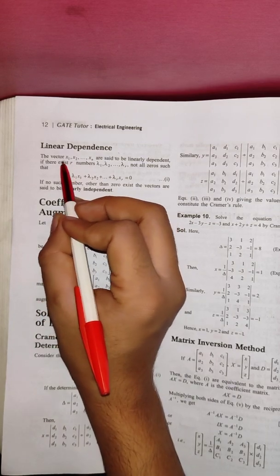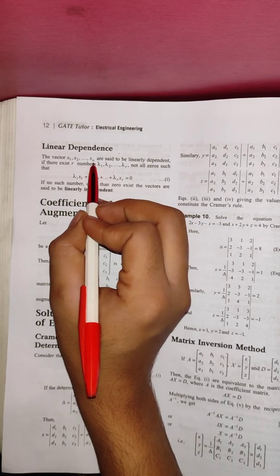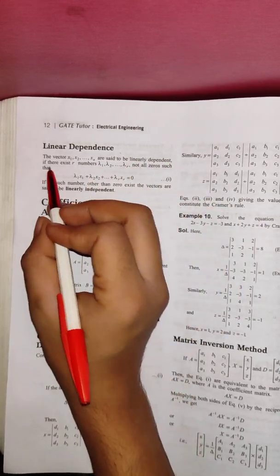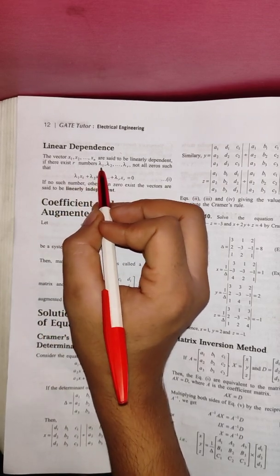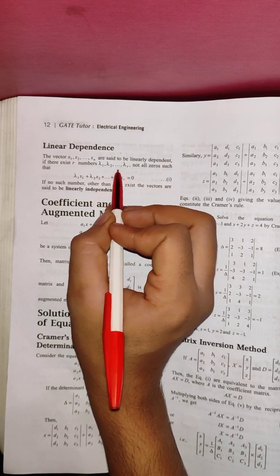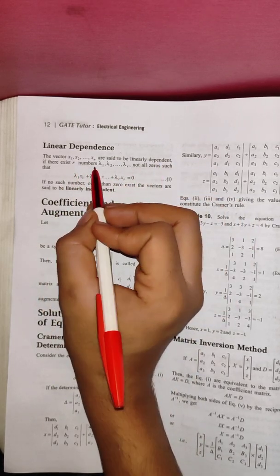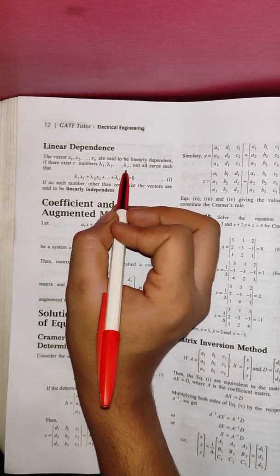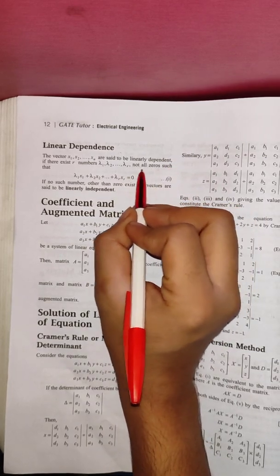So considering the vectors x1, x2 up to xn are said to be linearly dependent if there exist r numbers, lambda 1, lambda 2, lambda 3 up to lambda r, not all zeros.